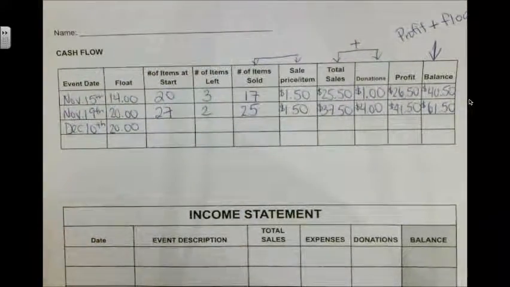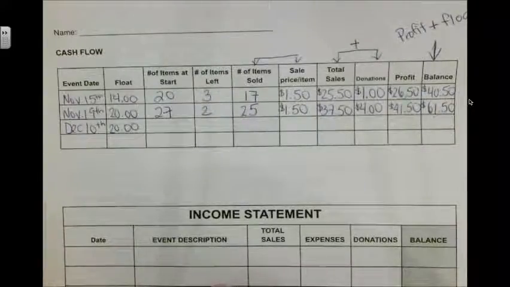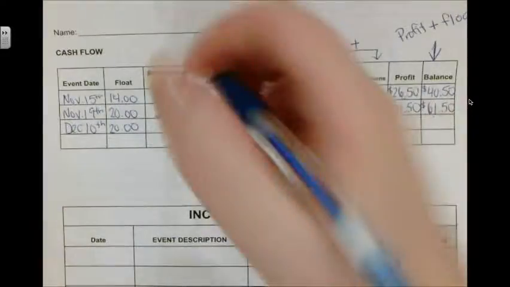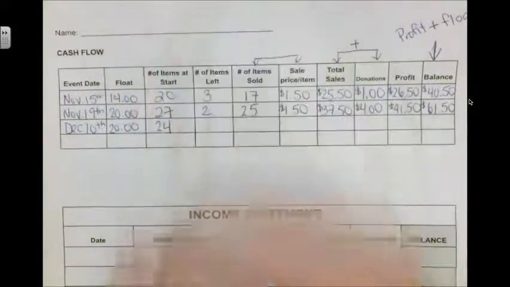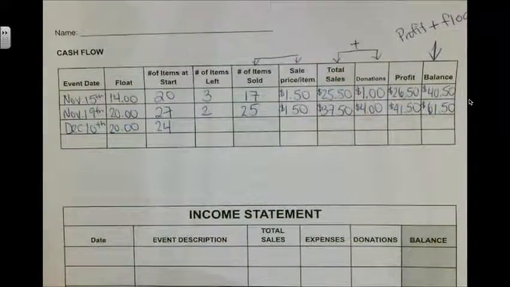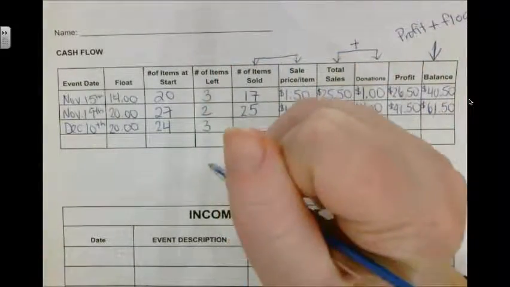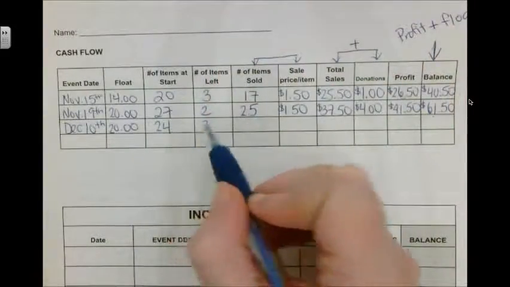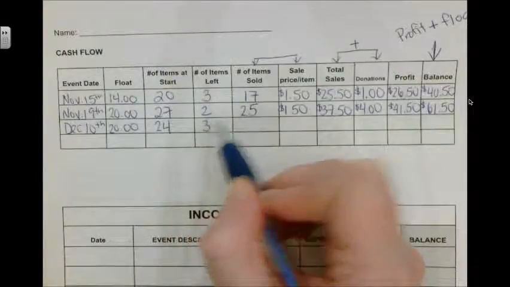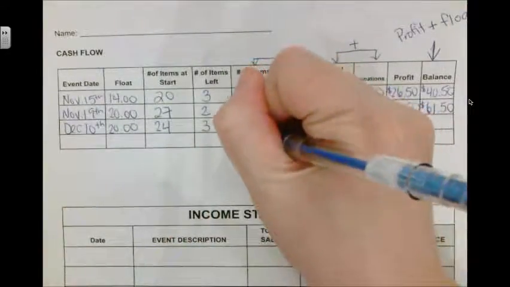You want to have a lot of quarters, loonies, that kind of thing, so that you can give change to people. Okay, so on December 10th, they start out with 24 cupcakes. They end up having 3 left, which it says they give away, which we said doesn't really matter. It's just that you still have to factor in that you're not selling all 24. You're doing 24 minus 3 is 21 that we sold that night.